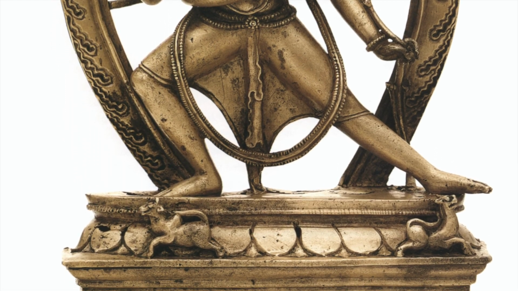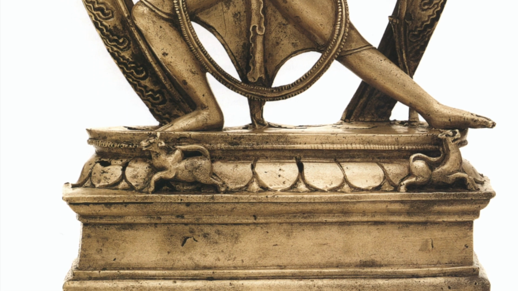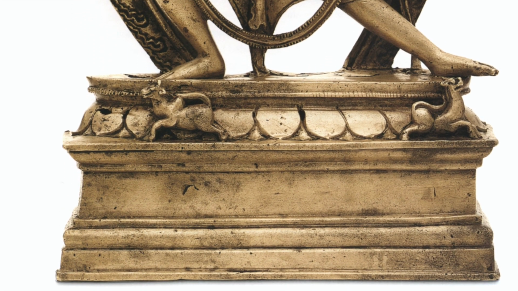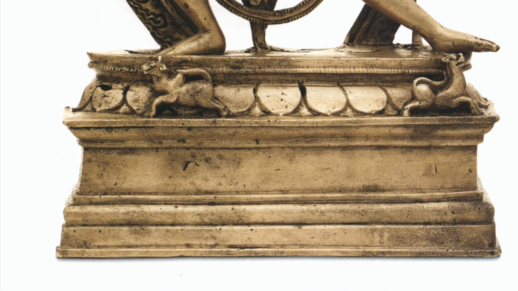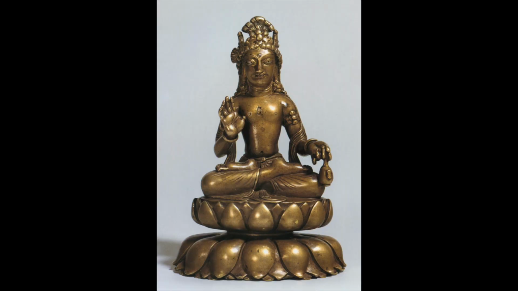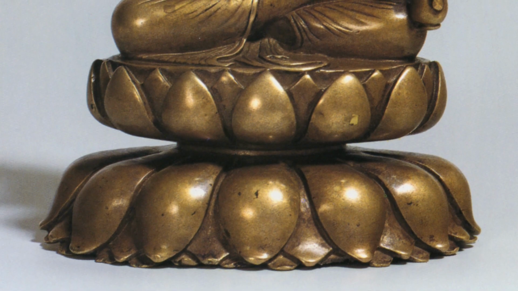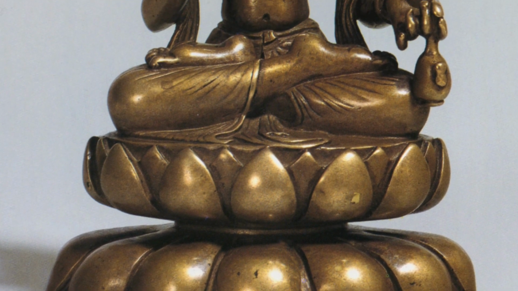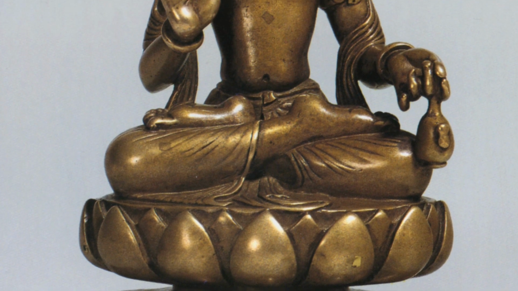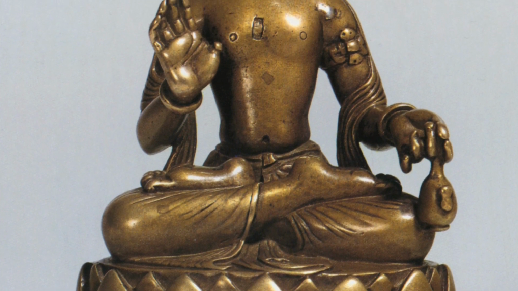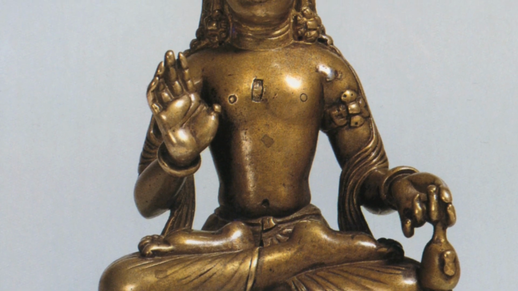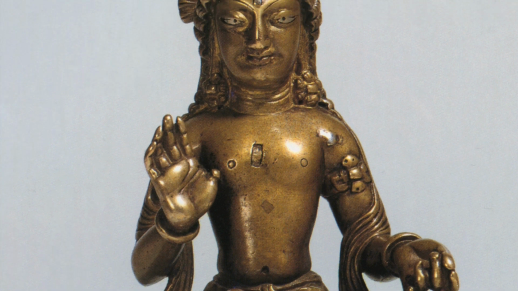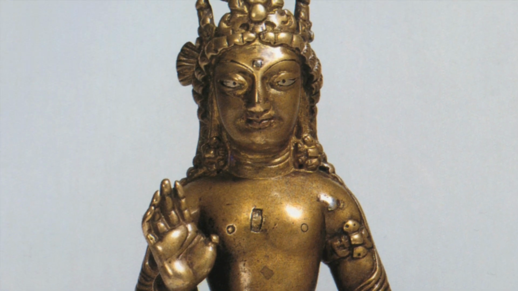It doesn't matter if it's a single row of petals, or whether it's double. It's one row of petals facing down on the bottom, and then above that another row of petals facing up. Whether it's single or double doesn't matter. What's important here is to look at the general simplicity of the design.